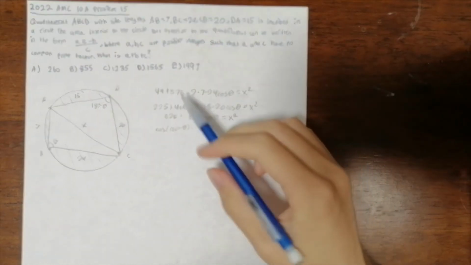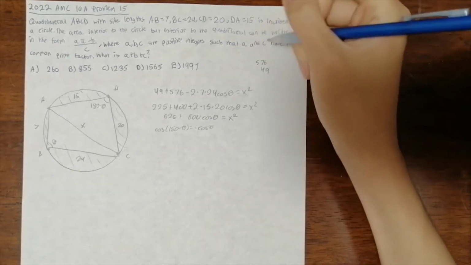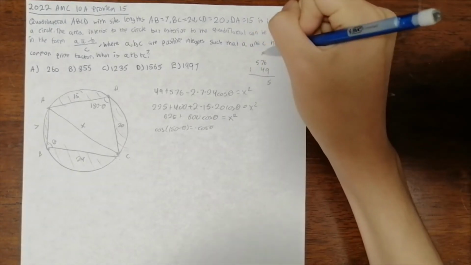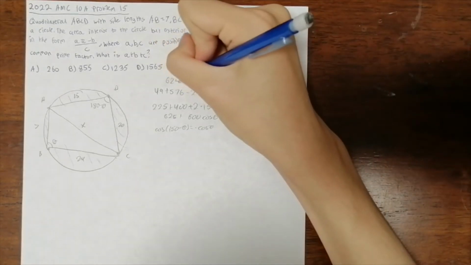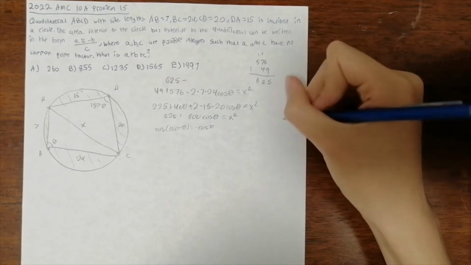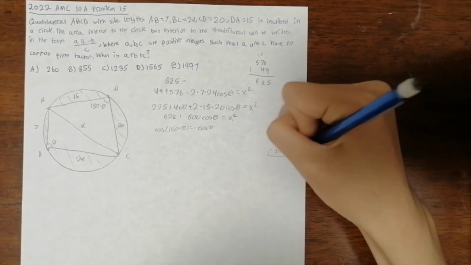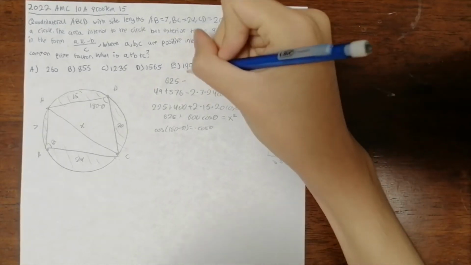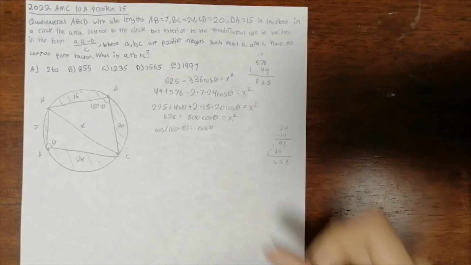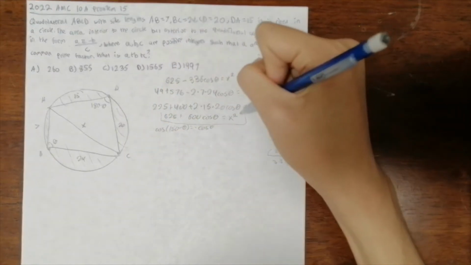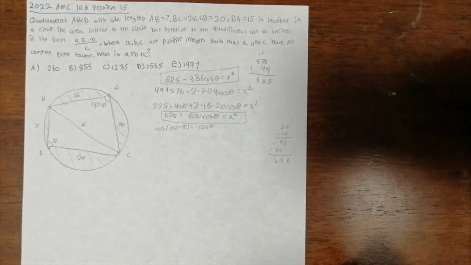And in this first equation, we have 576 plus 49 is 625. And we have 14 times 24, which is 336. That equals x squared. Okay, so we have these two equations here, which is basically just a system of two equations with two variables.